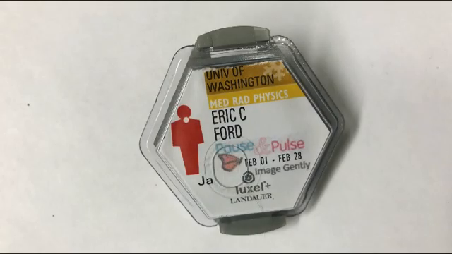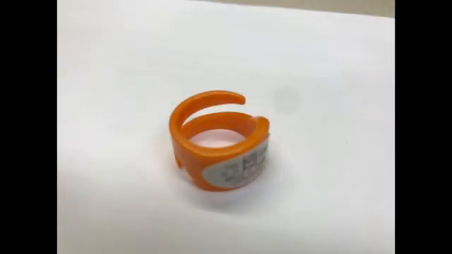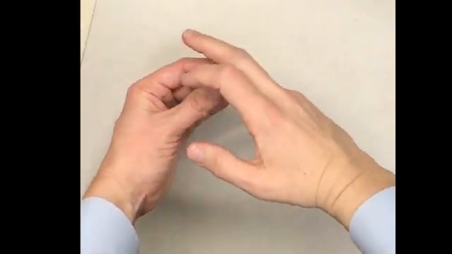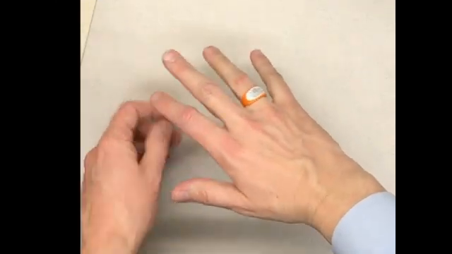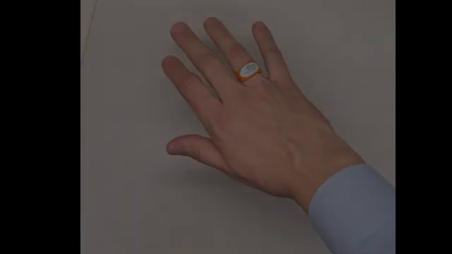So here's what these devices look like. This is the film badge worn on the trunk. It has embedded OSLDs in it. They used to have film, but now it's largely OSLDs. There are also ring badges, and you wear those on your hand like a ring, and those are used to monitor dose to the hands either during fluoroscopy or during brachytherapy procedures.